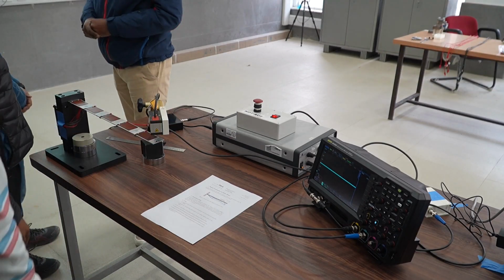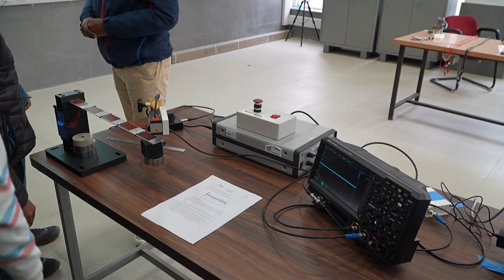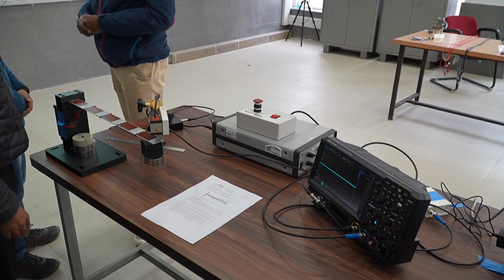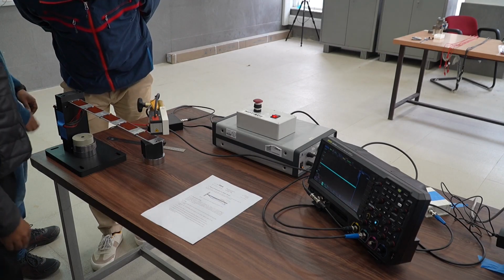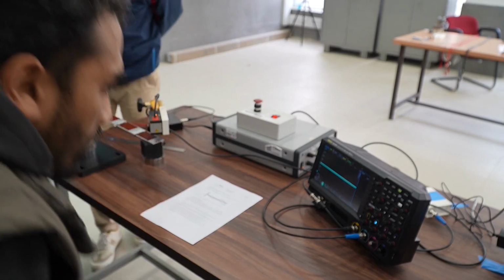4.98 volt. Okay. And now you set the function generator to a frequency you expect will be the first eigenfrequency and try if you can find it. Yes, we will test. Okay.